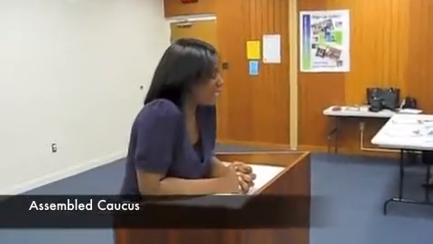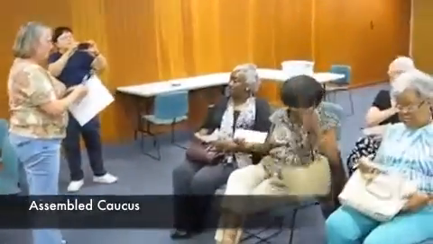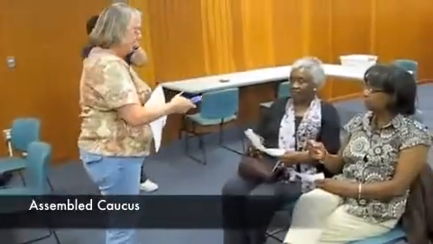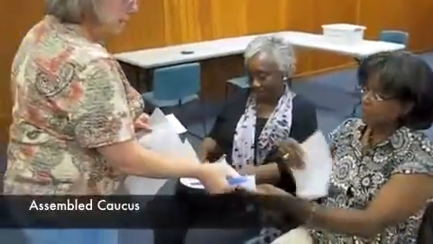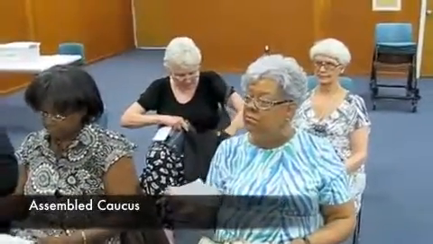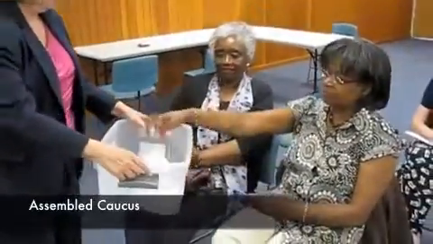In other cases, the rules will call for participants to vote by secret ballot. When this is the case, the chair of the caucus will call on the teller committee to distribute the ballots to the participants. The voters then complete their ballots. The voters then cast their ballots in the ballot boxes distributed by the teller committee.